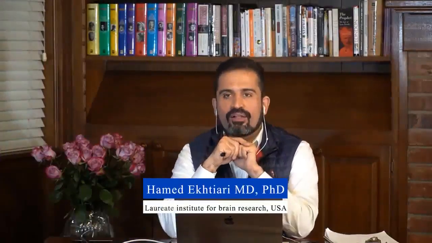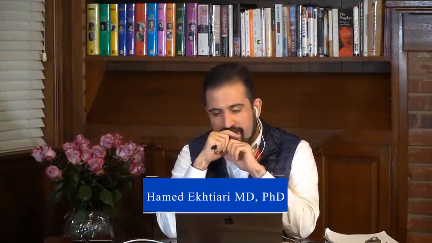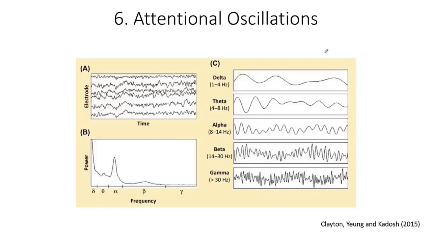Let's go for the other part, which is what I called attentional oscillations. By attentional oscillation, I'm talking about how these parts of the brain that we discussed before, frontal, parietal, occipital, are talking to each other via connections. As I told you before, in this kind of brain model, these connections are going to be important. It's not just about activations that we saw in the previous parts. It is not just about activation.